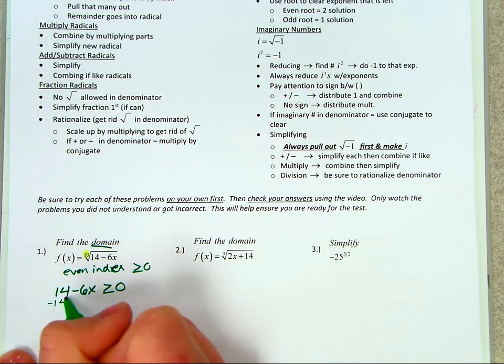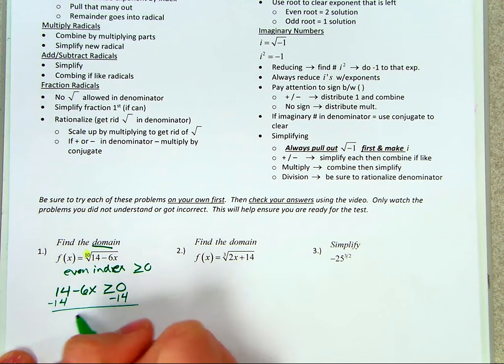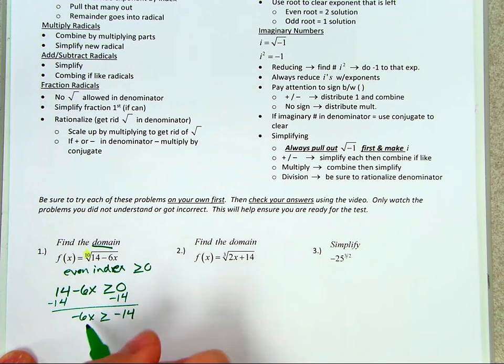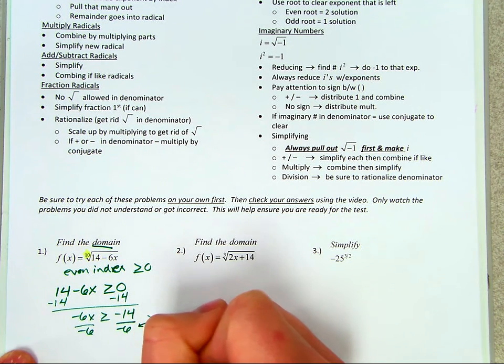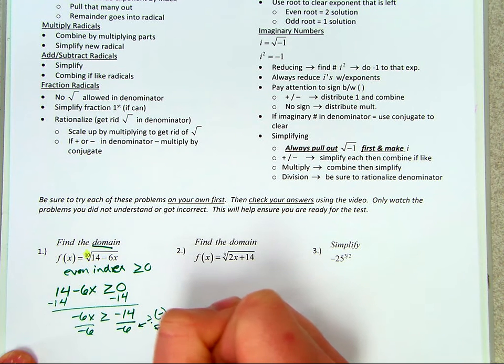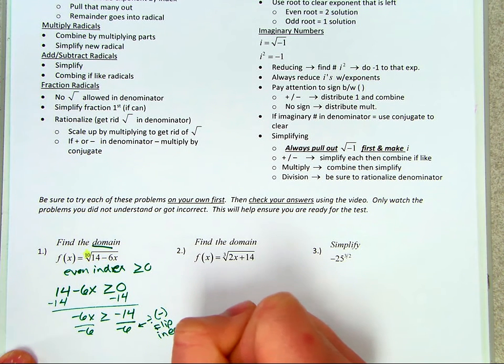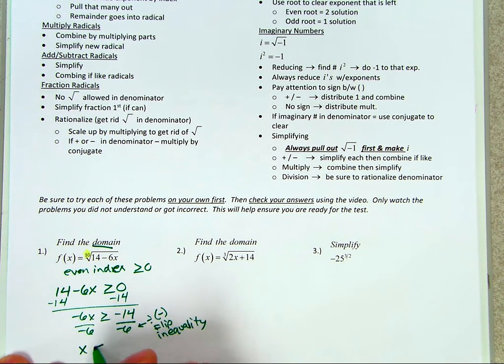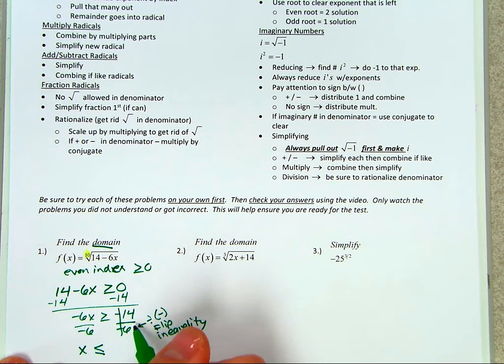So we would subtract 14. Negative 6x greater than or equal to negative 14. We would divide by negative 6. And again, if you divide by a negative, you need to flip your inequality. So this would be x is less than or equal to. A negative divided by a negative is a positive, and 14 over 6 we reduce to 7/3.